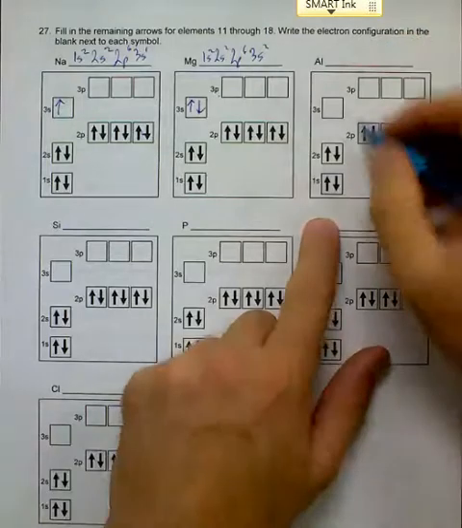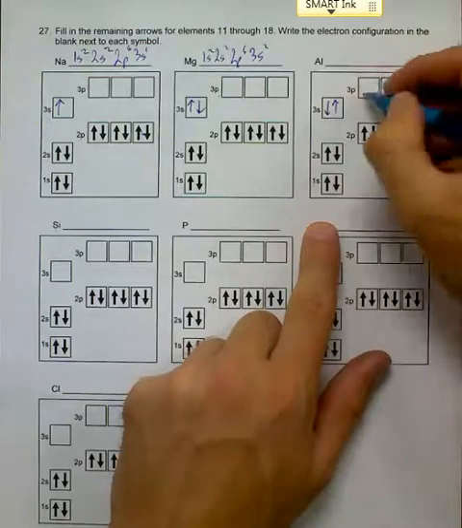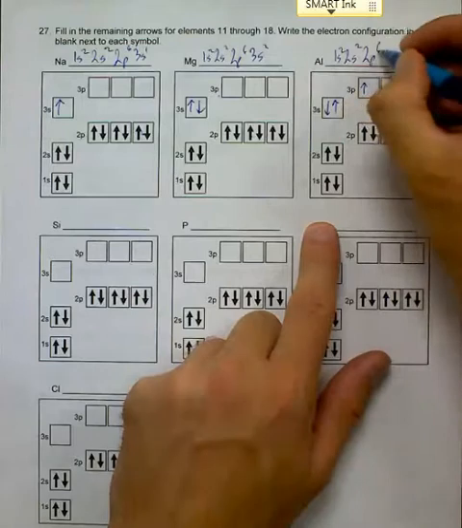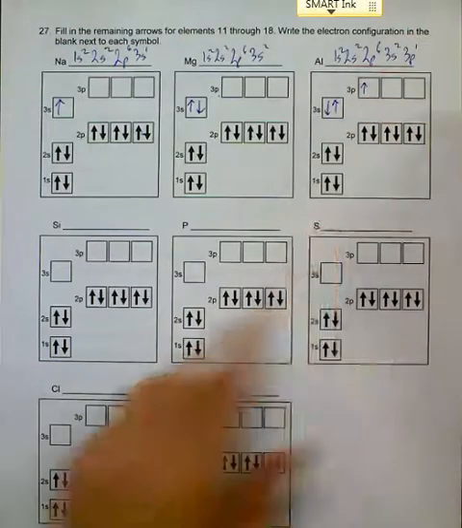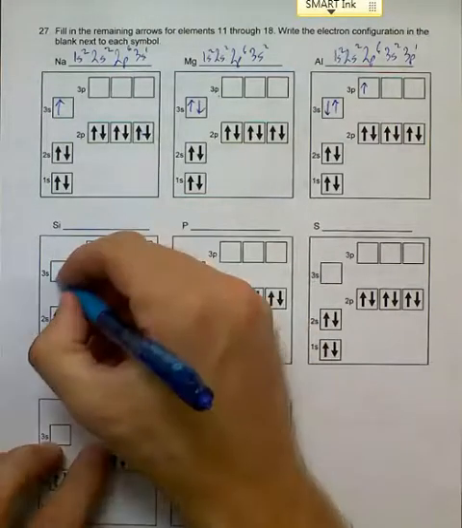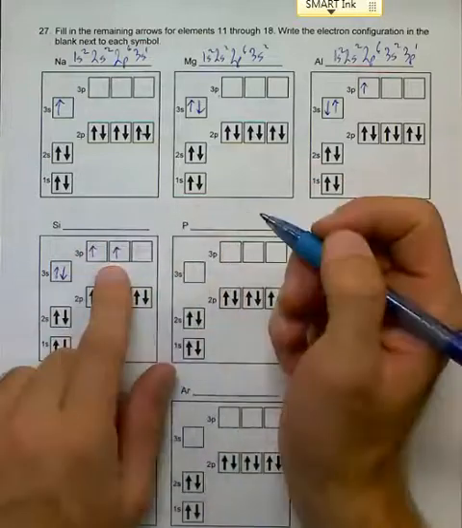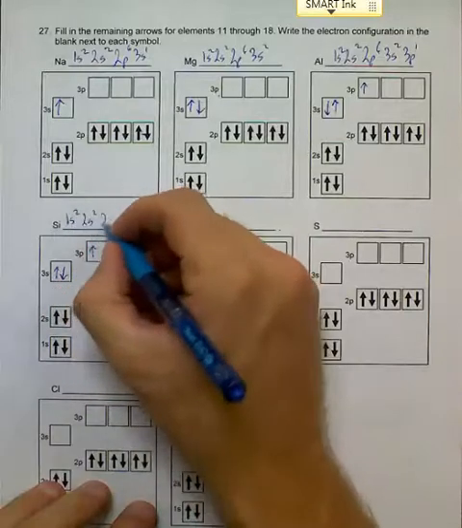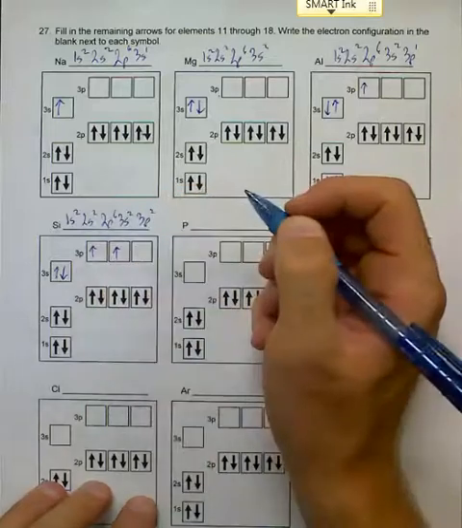For aluminum, it's got 13 electrons, so we can go 12, 13. 1s2, 2s2, 2p6, 3s2, 3p1. Silicon, 14 electrons, 2, 4, 6, 8, 10, 11, 12, 13, 14. Remember, they've got to take different orbitals before they can pair up. 1s2, 2s2, 2p6, 3s2, 3p2.